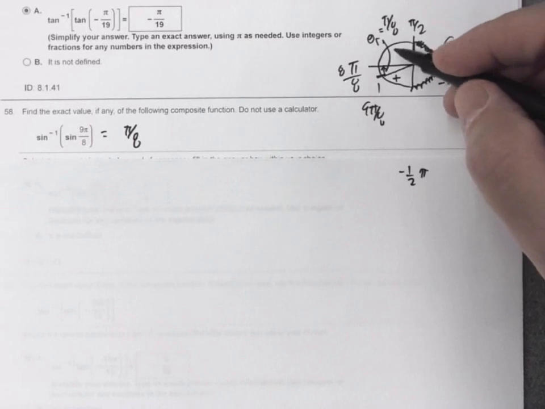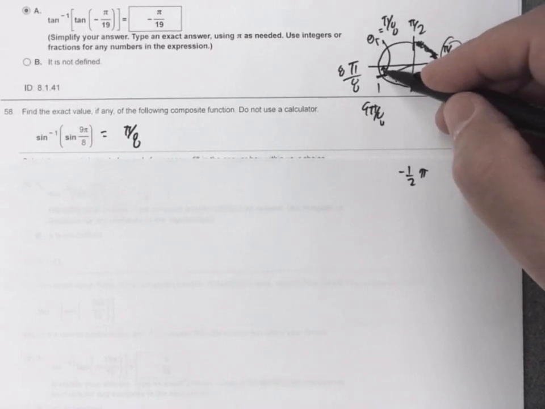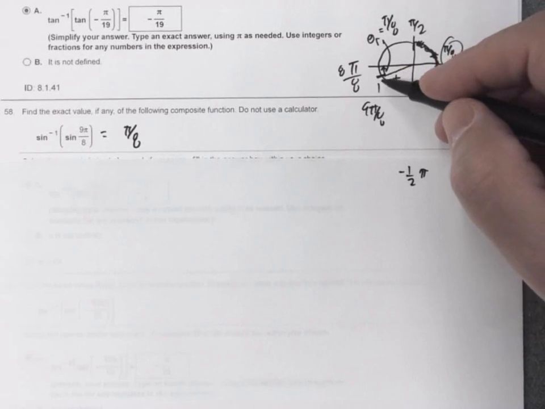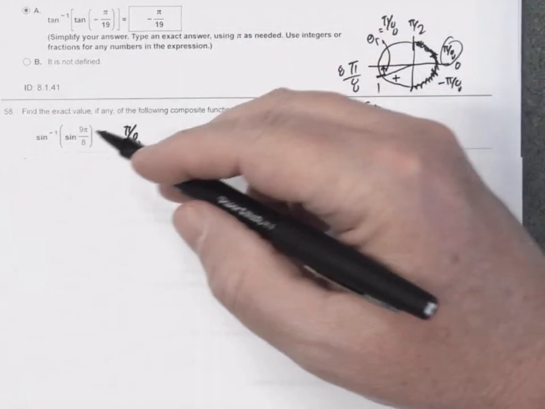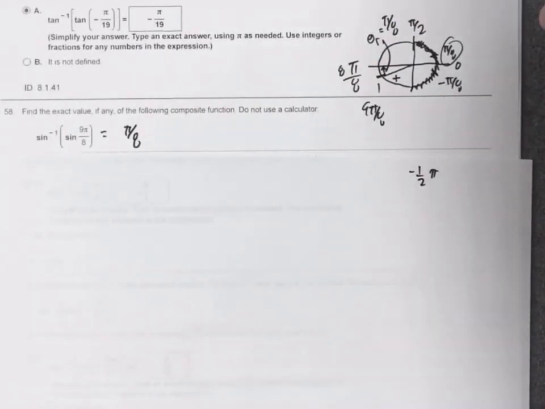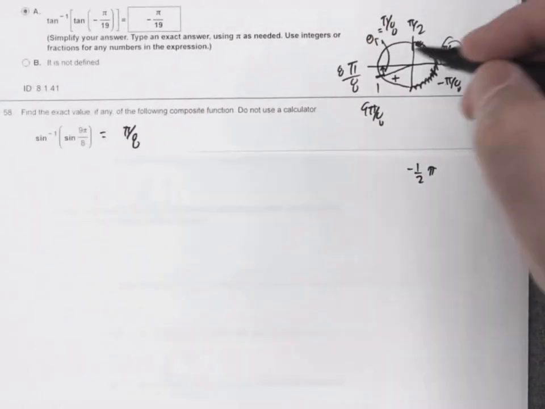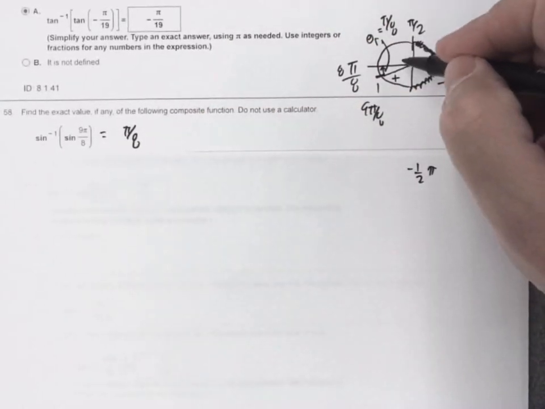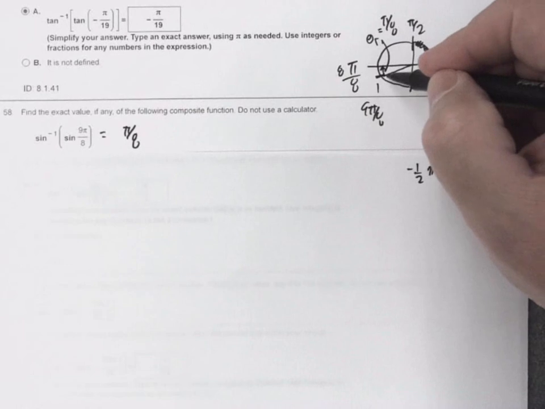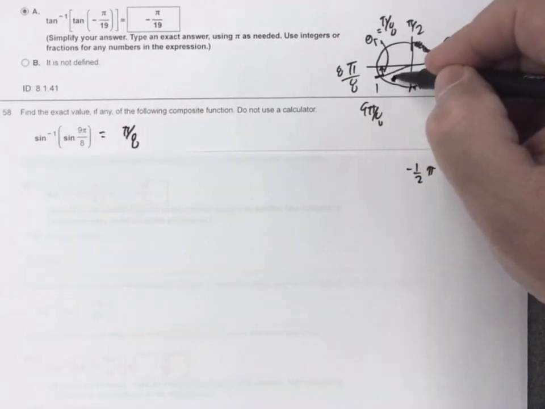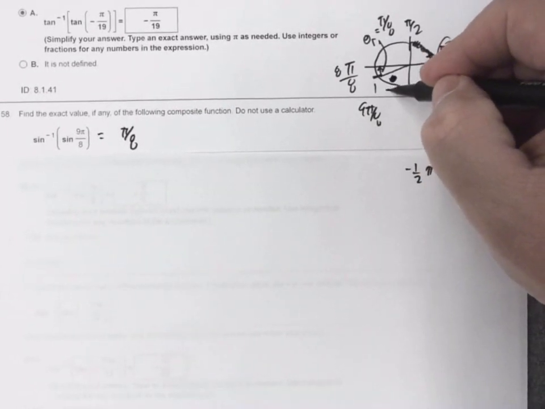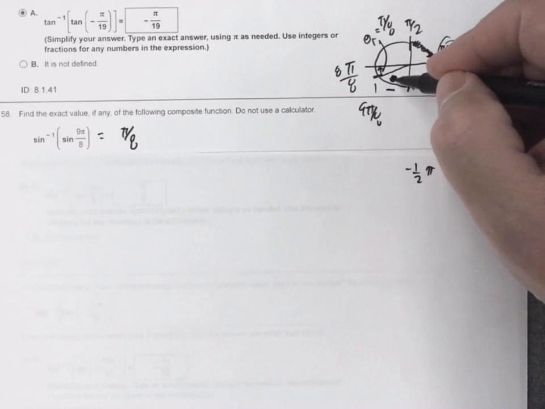Nine pi over 8 is right here. The tangent here is, oh, sorry, I'm doing sine. My apologies, I'm so sorry. This is a sine problem. The sine in quadrant 3 is definitely negative. I'm so sorry. The sine in quadrant 3 is negative.